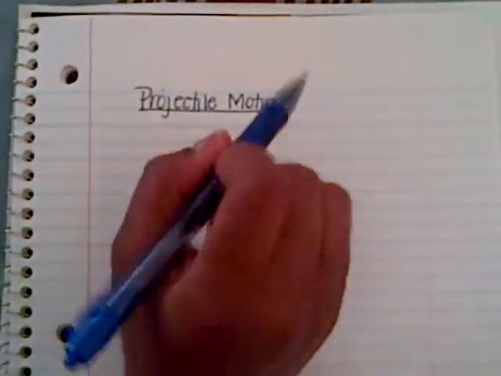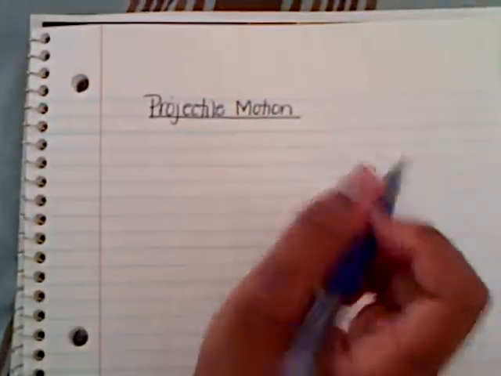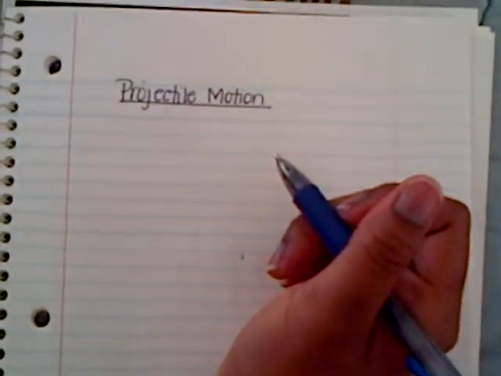Alright. So, the other day you guys had a worksheet that gave you notes on projectile motion. So, we want to go over some details about that. First of all, projectile motion is simply any type of math problem that deals with throwing something up in the air and it coming down.